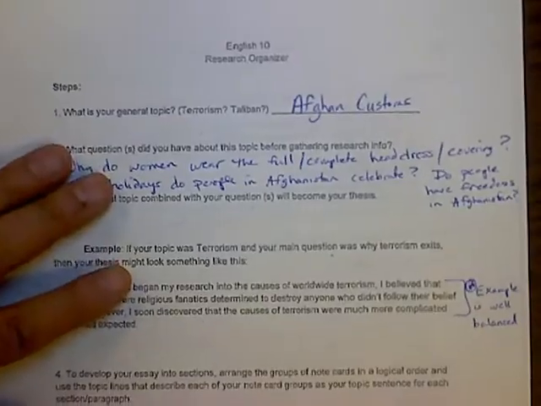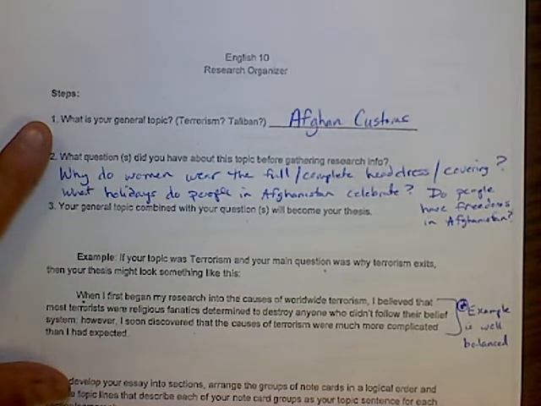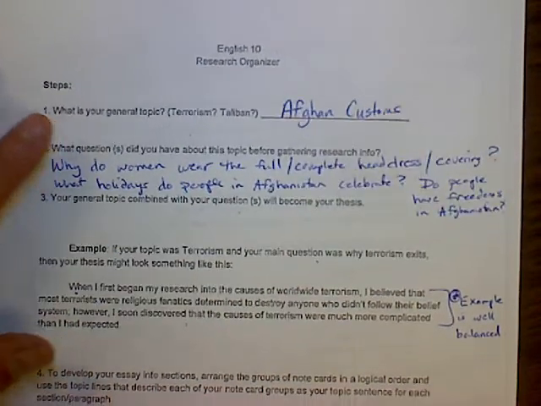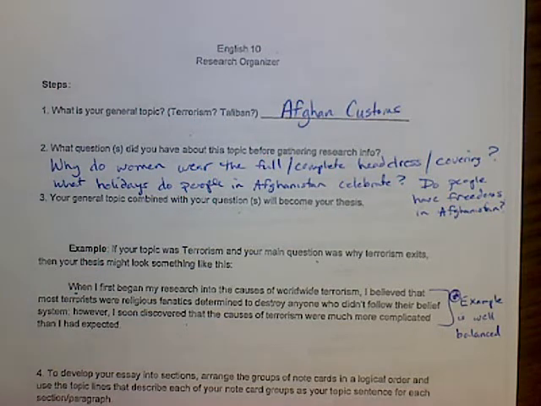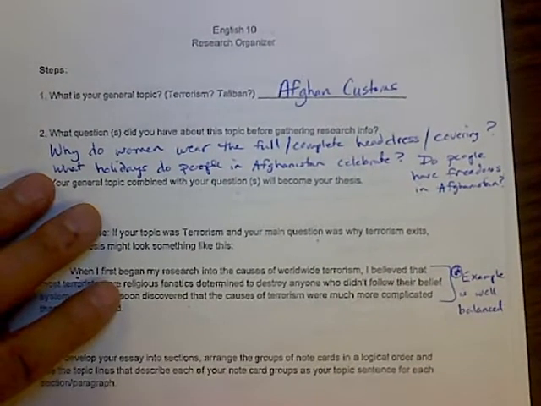An organizer that helps with this process. So we started this out with figuring out just a general topic for what it was you're hoping to write about. The examples here are terrorism or the Taliban, but there were many other options.